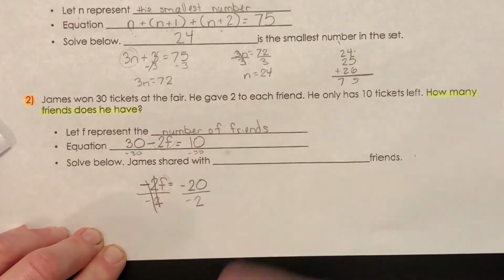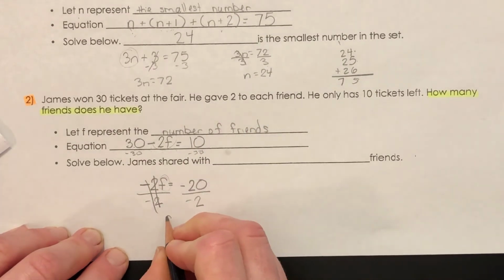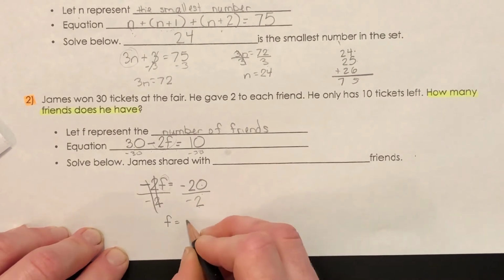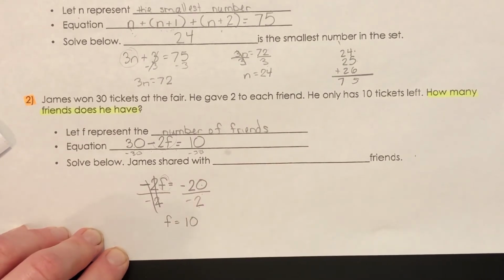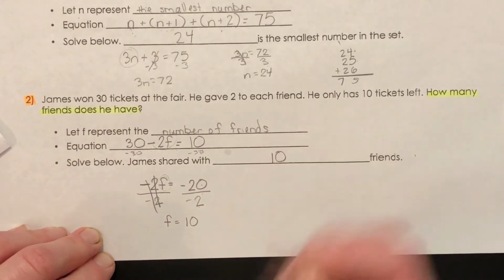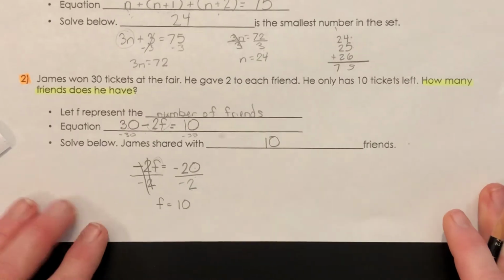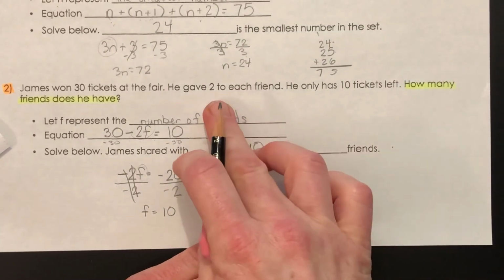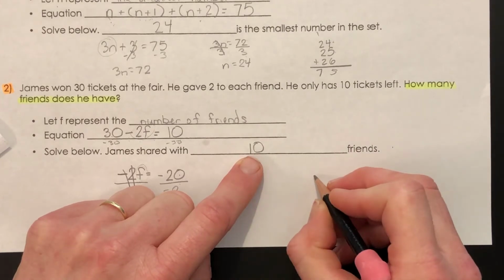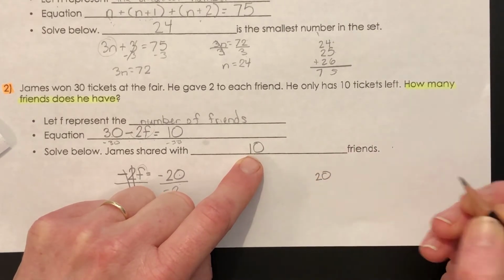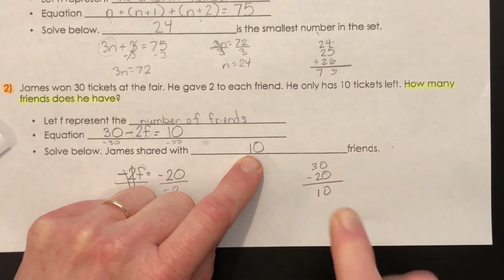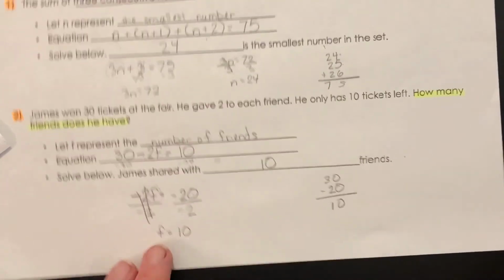That cancels out, no more negative 2. Now we have f equals negative 20 divided by negative 2, which is 10. So, see below, James shared with 10 friends. And let's make sure, does that make sense? If he gave each friend 2 tickets, and he has 10 friends, that means he gave away 20 tickets. He started off with 30. He gave away 20. That leaves him with 10. So there you have it.